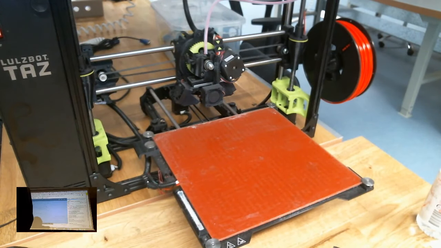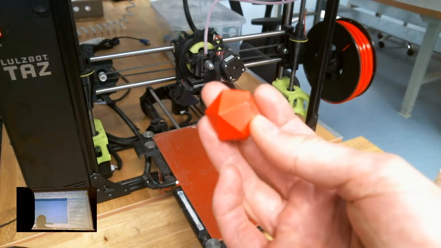Let's take a look at this like a close up. This looks like a very nice quality print. Look at that.